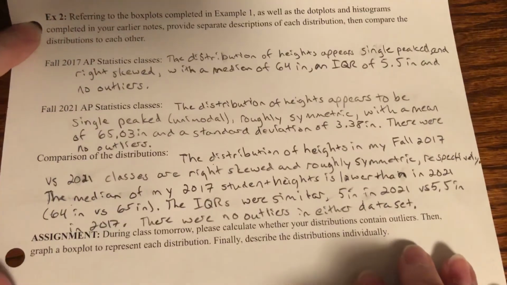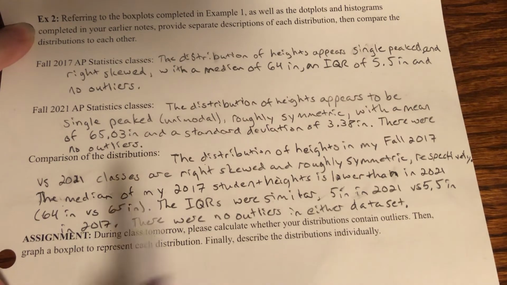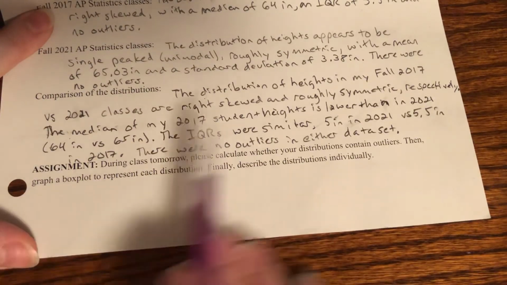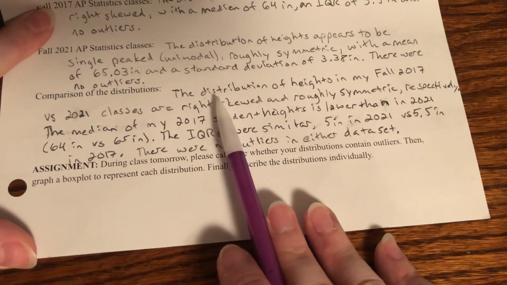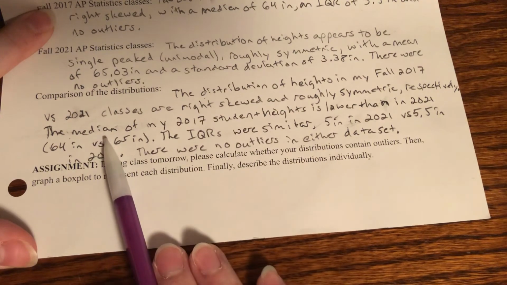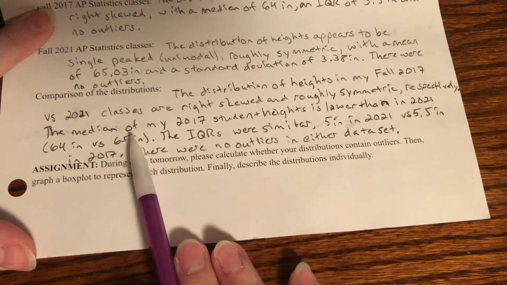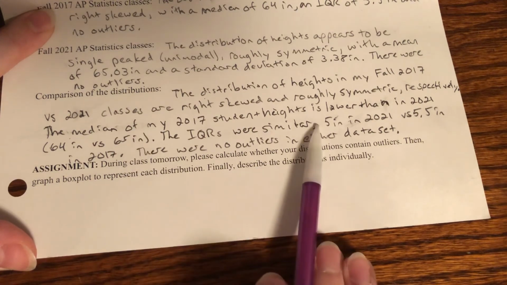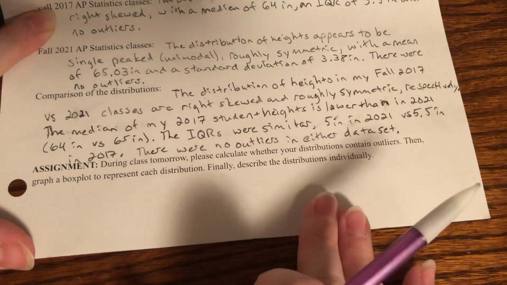So I'm going to kind of hold the paper here for just a moment. Please pause if you need to write any of this down. Right, so notice that when I was doing comparisons, I provided direct numerical support for my comparisons. And I compared the shapes, centers, spreads, and if there are any outliers. And I stated whether they were close to being the same, if they were different, I was literally doing a compare and contrast.